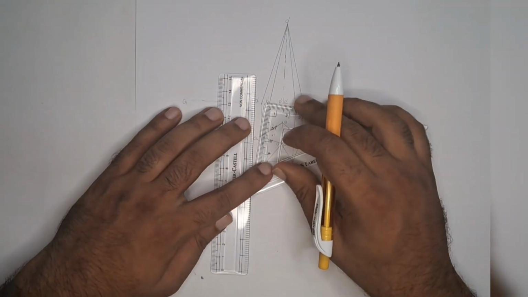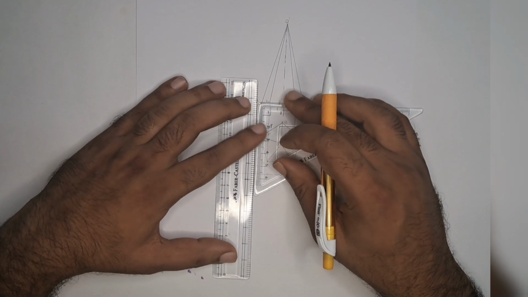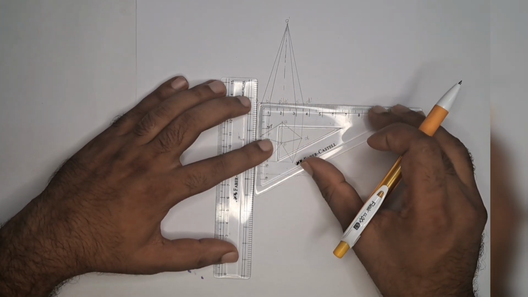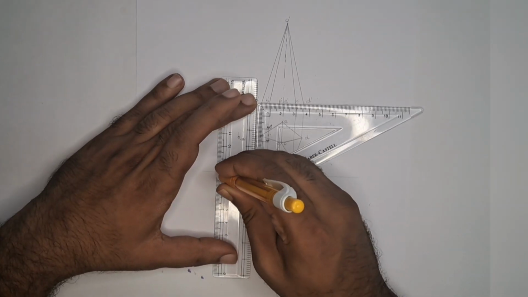You can place it here. Check for the perpendicular. Mark.